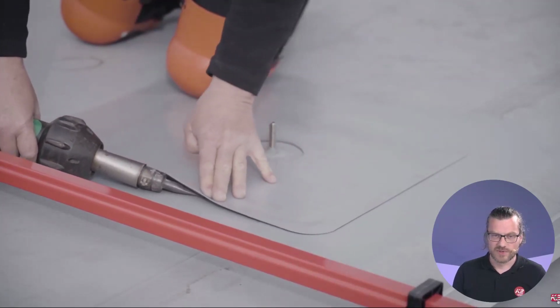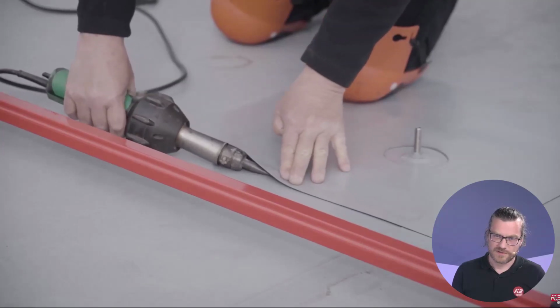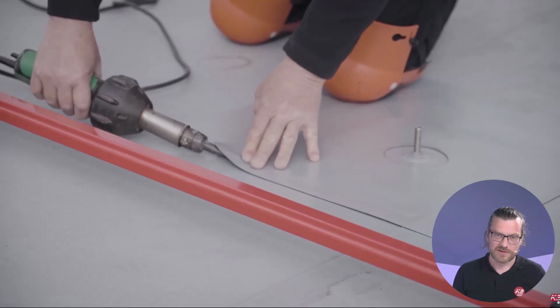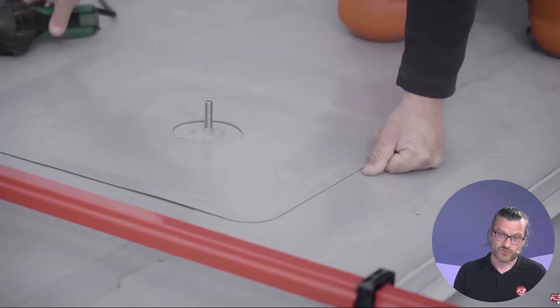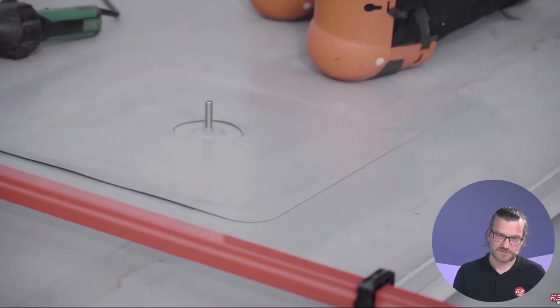And now we see this welding. This is hot welding, so with hot air. It's important to say that it's done by a professional, so don't try to do it yourself. You will need a professional roofer for this.